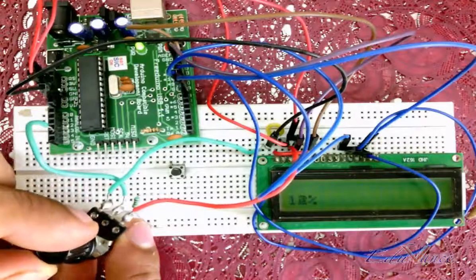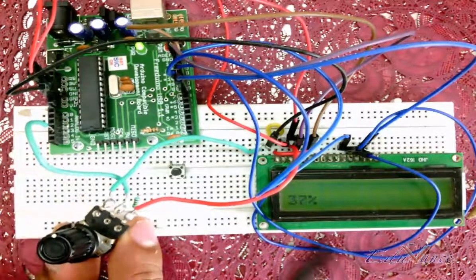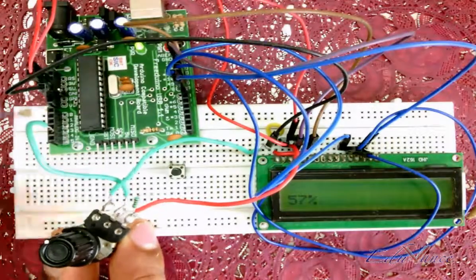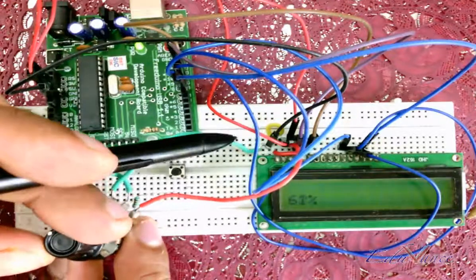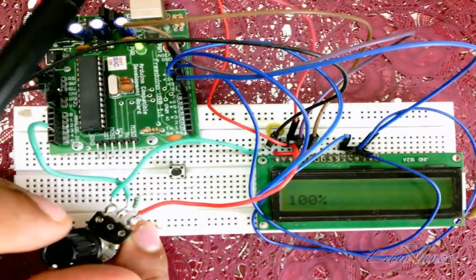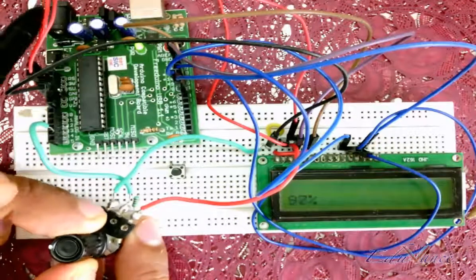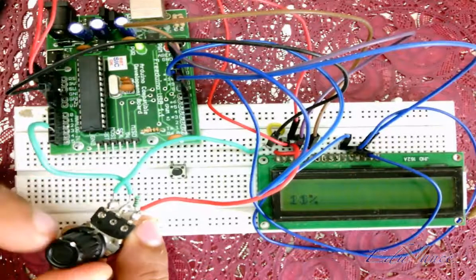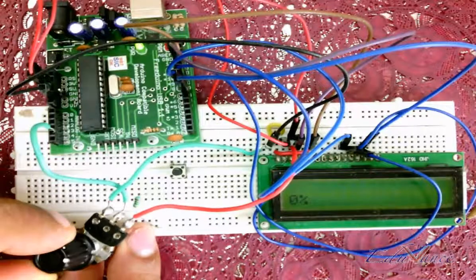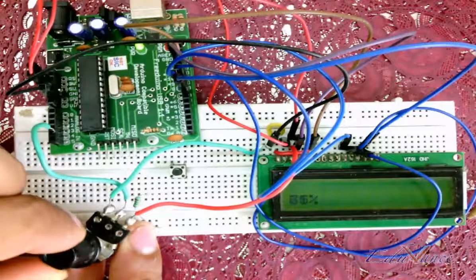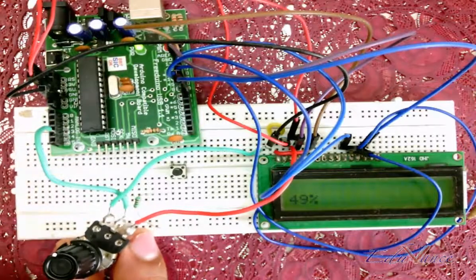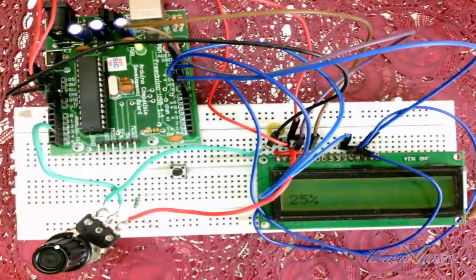As you see, as I'm rotating the potentiometer, this percentage is changing, and when I'm extremely to the left, which is here, one full circle, I get 100%. Let's go back, and as you see, as I go right towards this, I get 0%. So now you can see how to interface an analog input. This is an analog voltage displayed in terms of a percentage on your LCD.